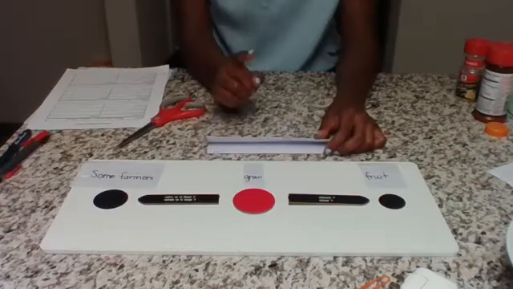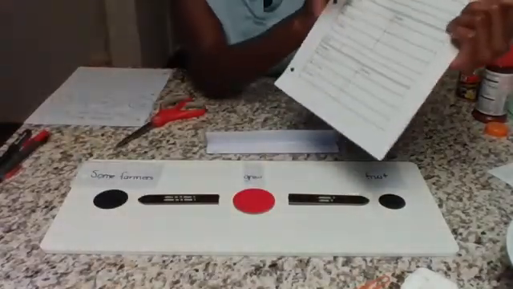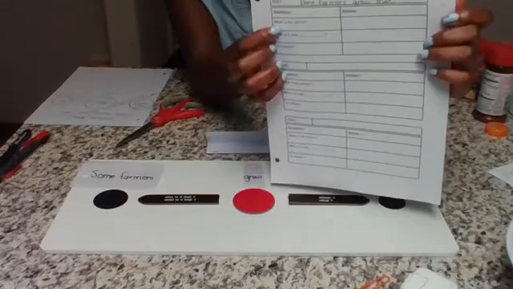To show you all how to write that down, this is the sentence analysis form, form 1. I'm really sorry about the lighting. Okay, so I wrote it down right here. Some farmers grow fruit. On the first question, it says, what is the action?